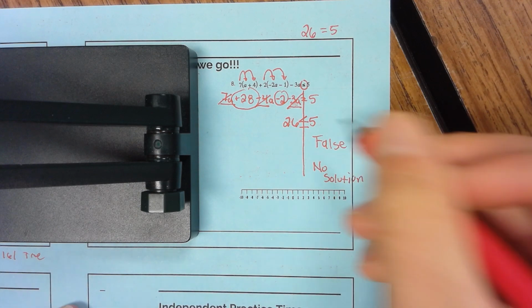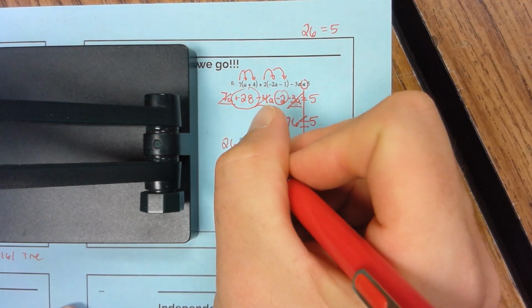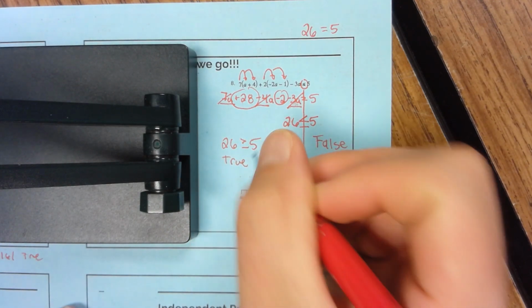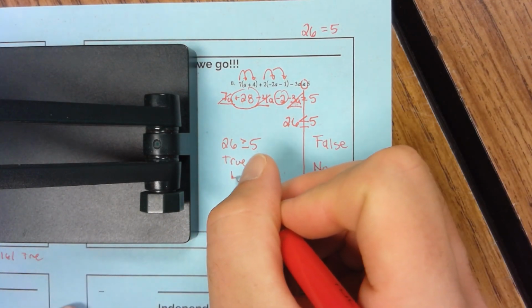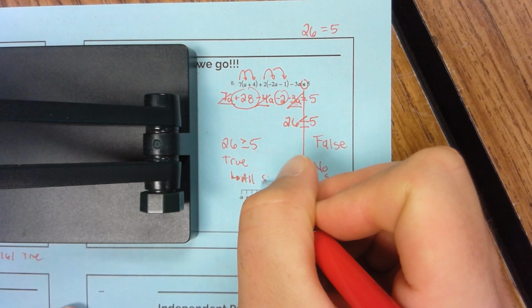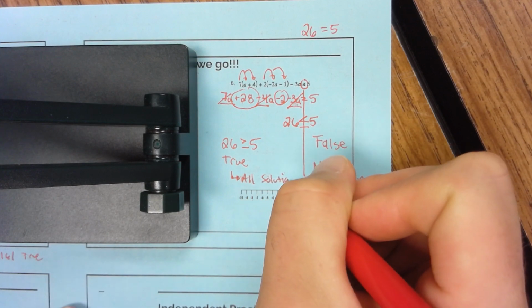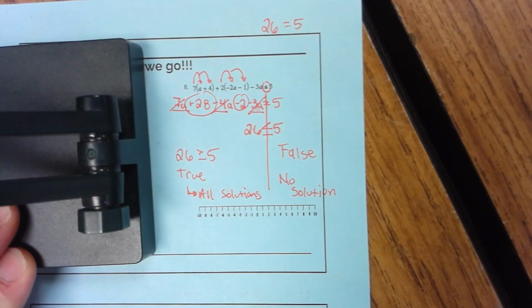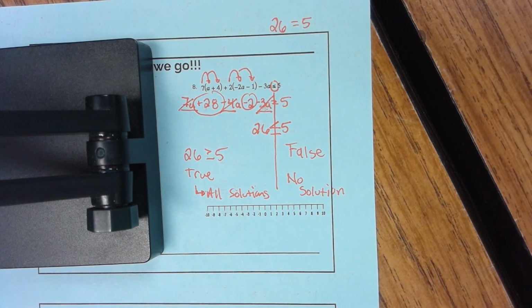If instead it had been something like 26 is greater than or equal to 5, and that's true, that tells us that our answer is all solutions. So just like with equations, inequalities can have no solution and sometimes all solutions.